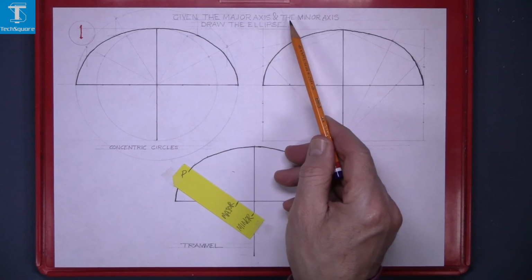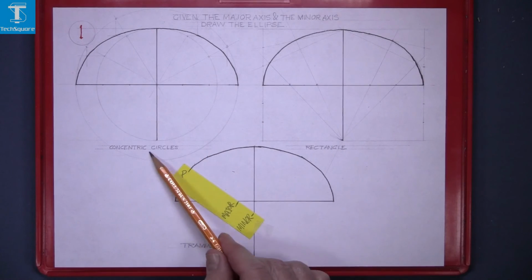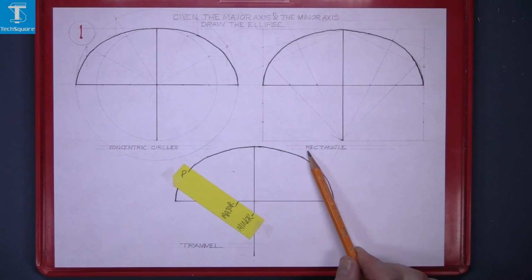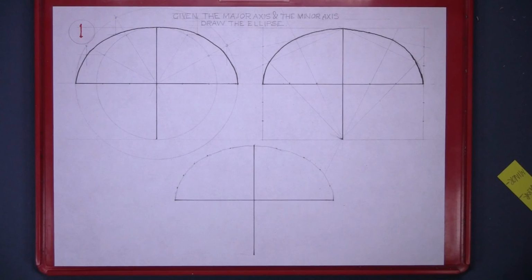So given the major axis and the minor axis, draw the ellipse. This is the concentric circles method, the rectangle method, and the Trammel method. And that's the 3 methods to draw an ellipse when you're given the major axis and the minor axis.